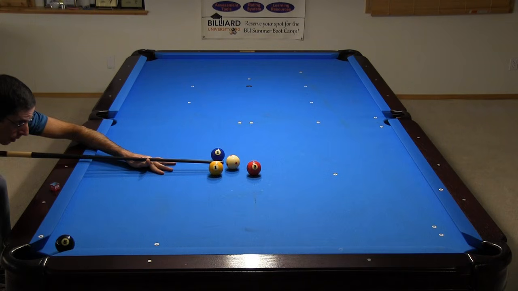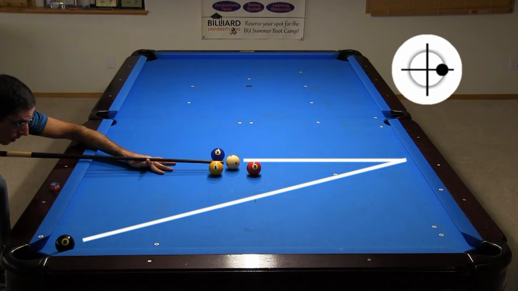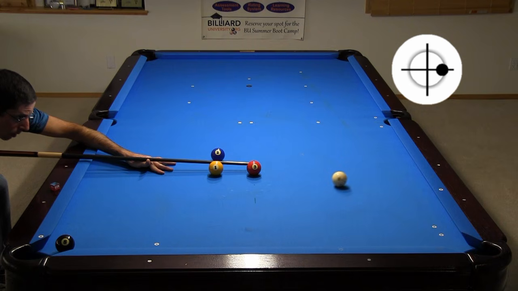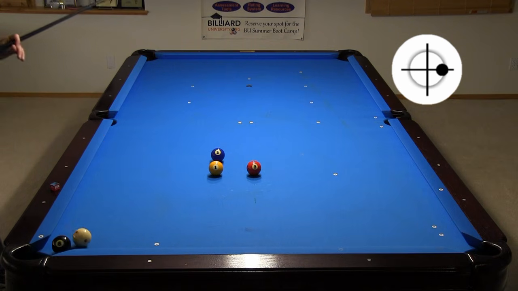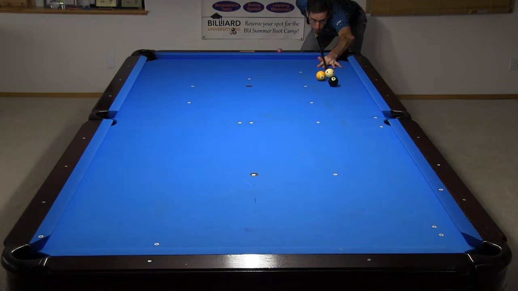Sidespin can also be used to change rebound angles on kick shots. I don't have a direct shot or kick at the 8, but I can kick into the cushion with right spin to send the cue ball to the right. Sidespin can also be used to throw a ball in.